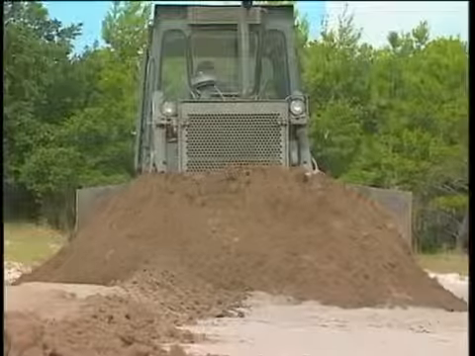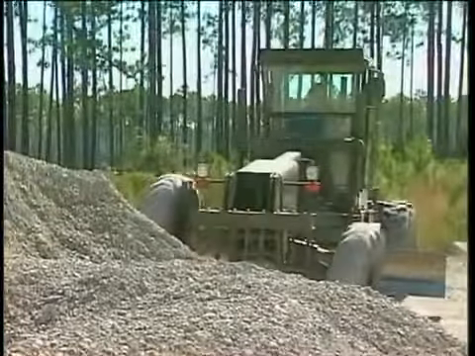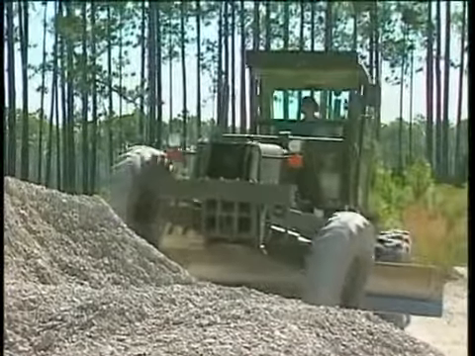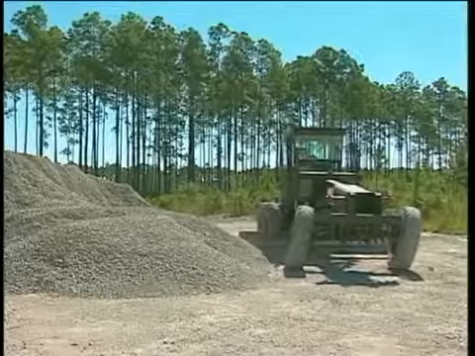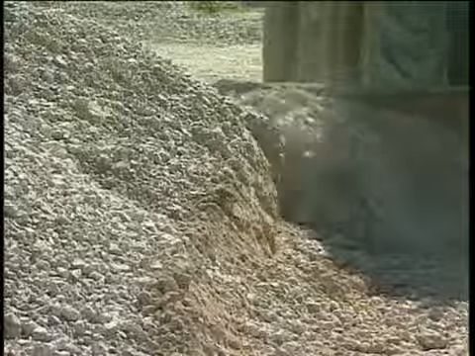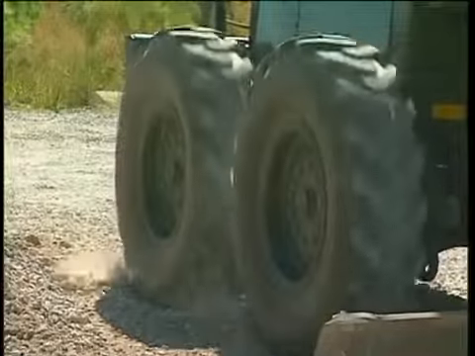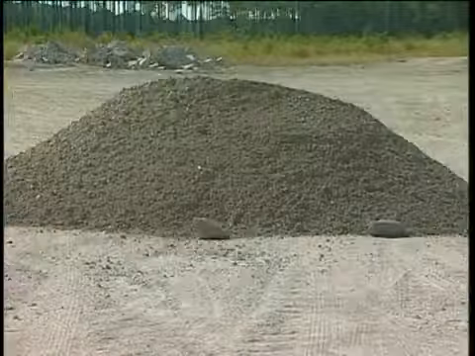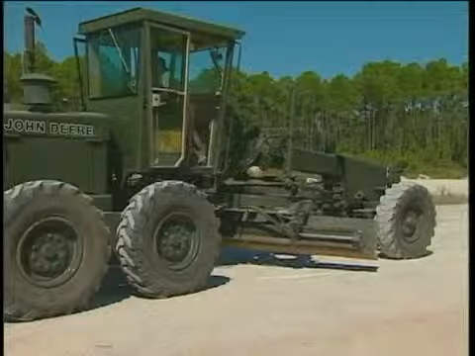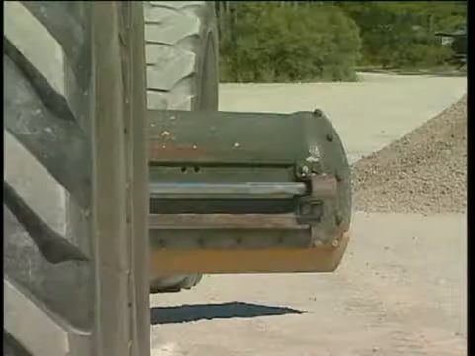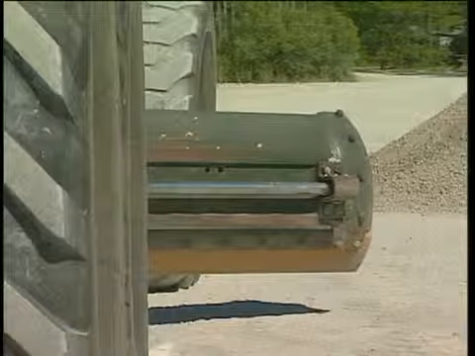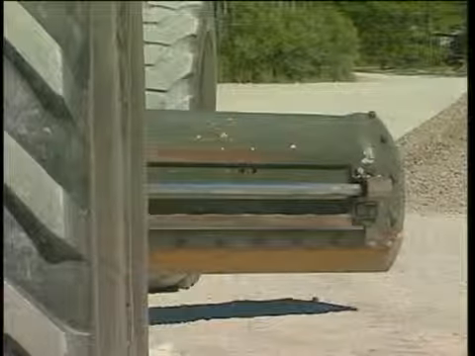Unlike the dozer or a front-end loader, a grader cannot attack a pile of fill material head-on. It must take small bites of material with each pass through the pile, otherwise the grader will get bogged down. If the pile is large, extend the blade out past the front tire. This way the tires do not have to ride up and over the pile.